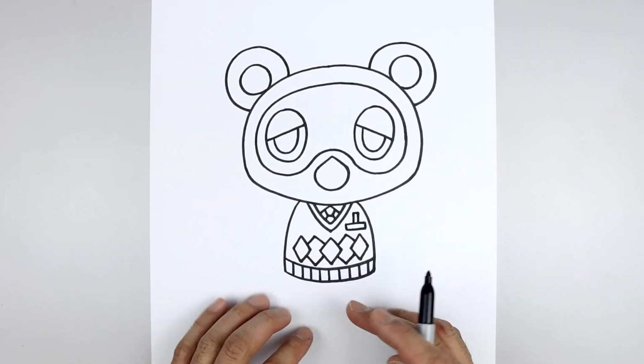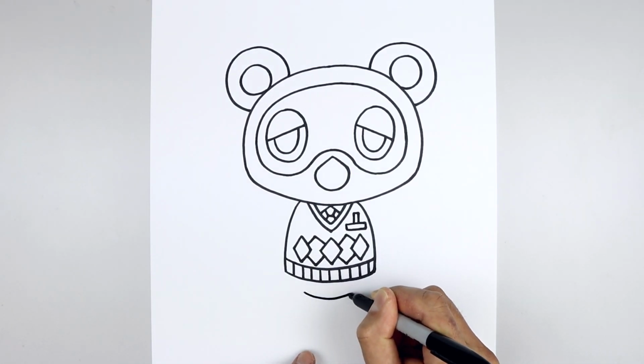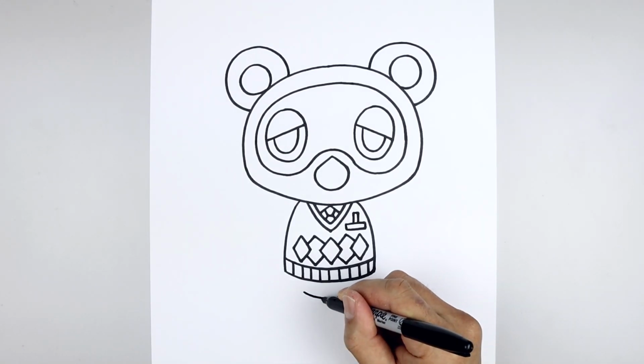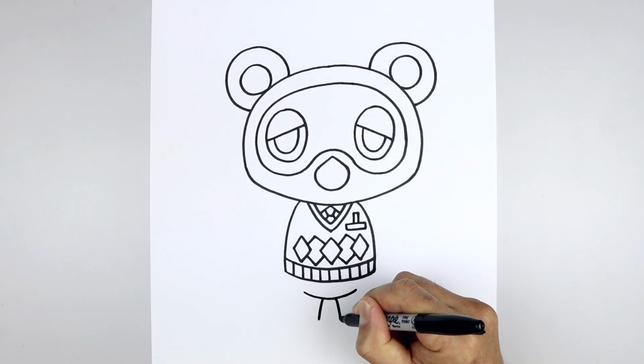Now I'm going to move down and draw the lower torso. Starting over on the left side, come down the middle, and back up, and then leaving a small gap in the center. Let's go to the left side, curve the leg going out and down towards the left and right side.